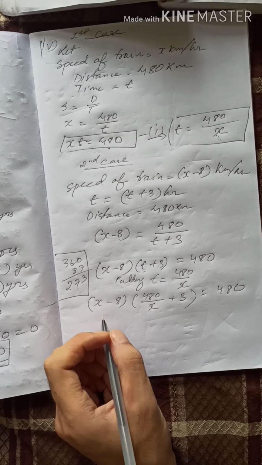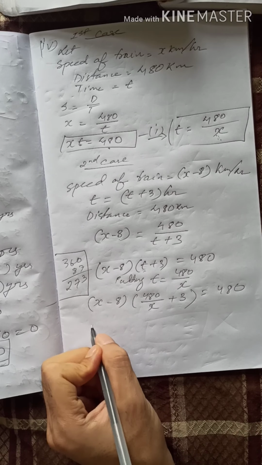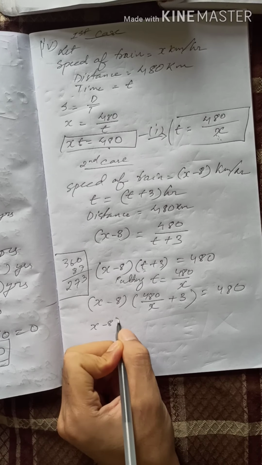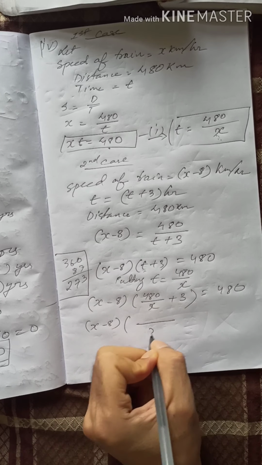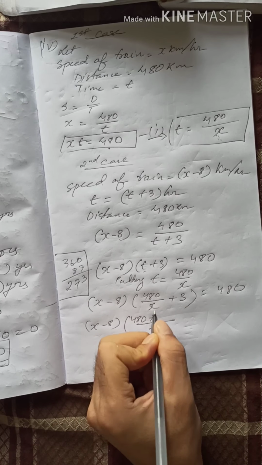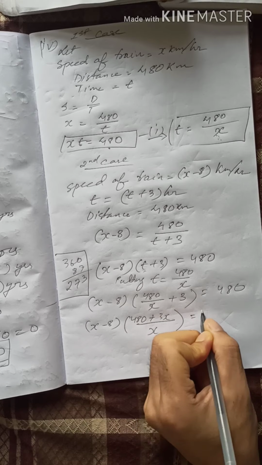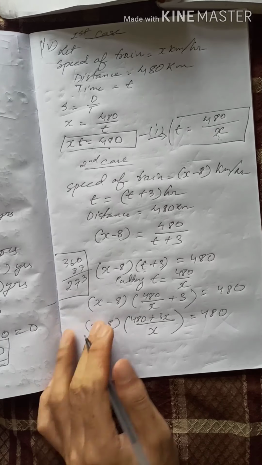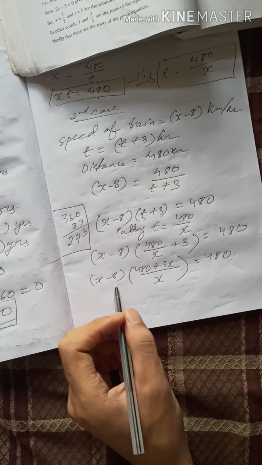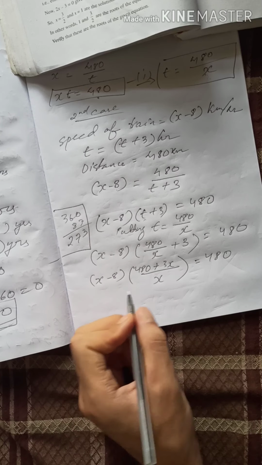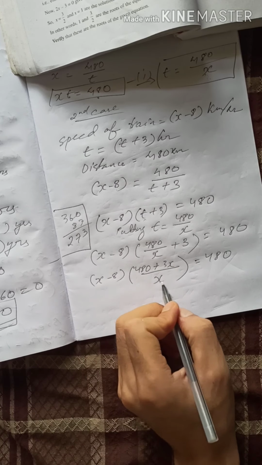Now let's do this. x minus 8 into 480 plus 3x, and let's bring this to the other side.